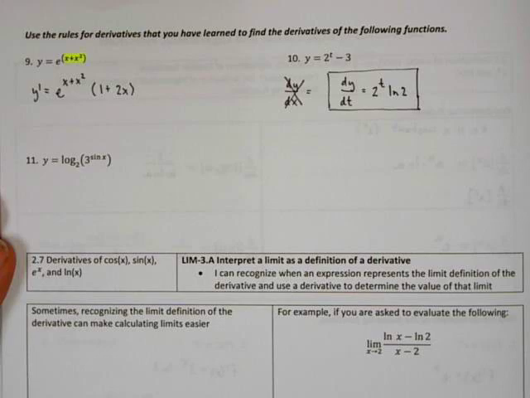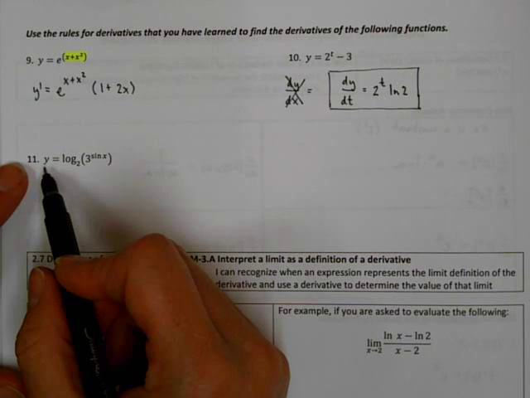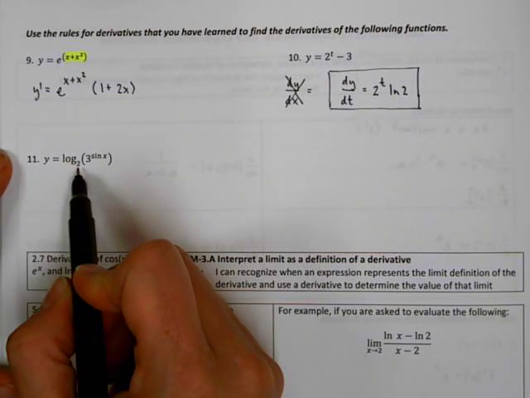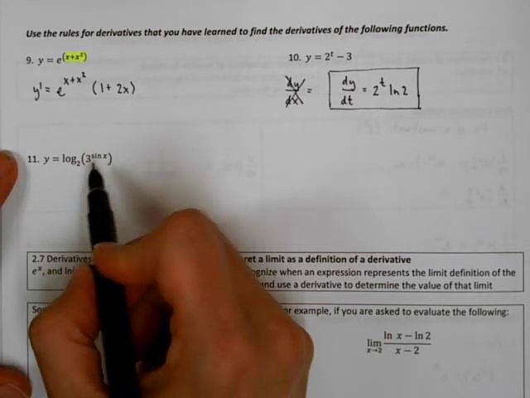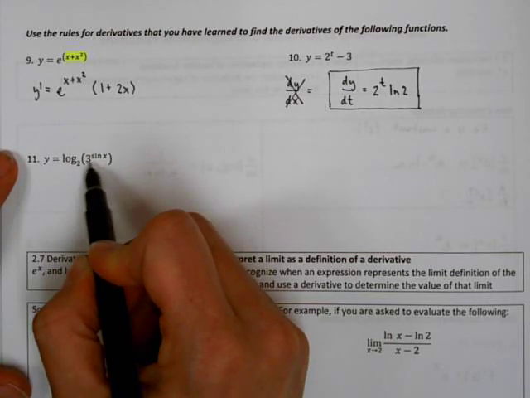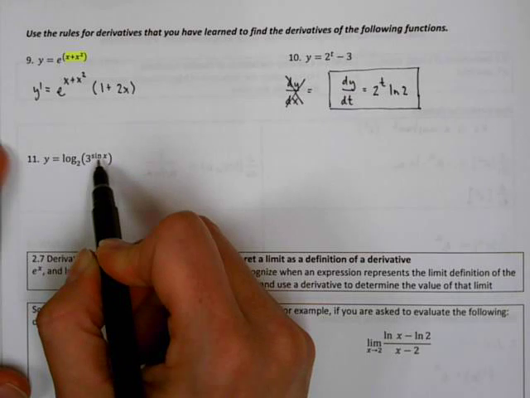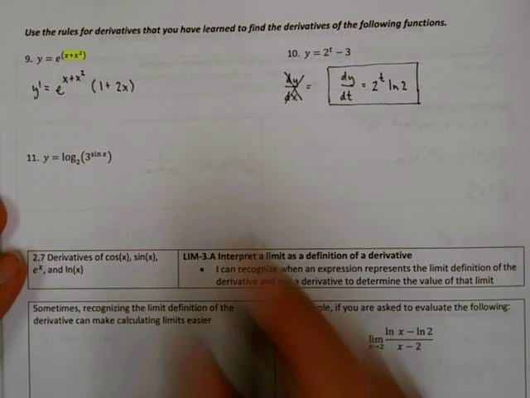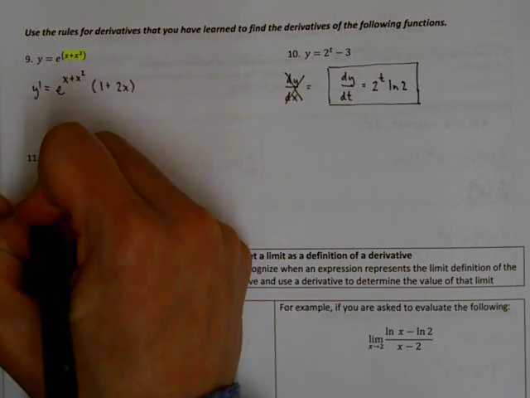All right, now in number 11, we actually have quite a bit going on here. I can see I have my logarithmic function on the outside. Then I have my exponential function here, and my actual exponent is a function of x. It's sine x. So I've got quite a few layers going on here. So let's take a look.